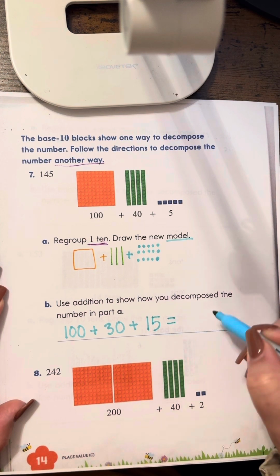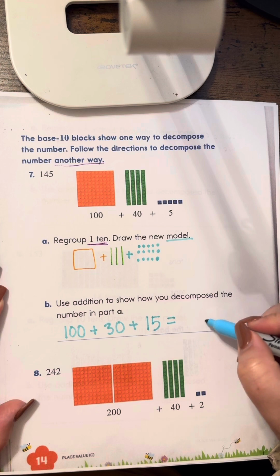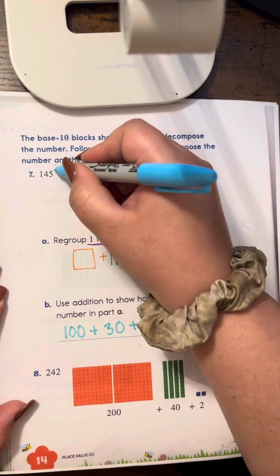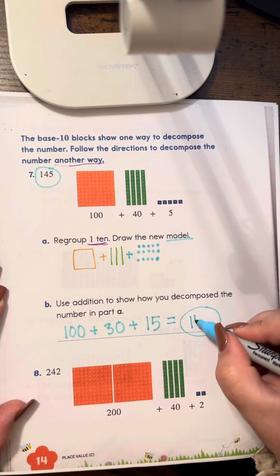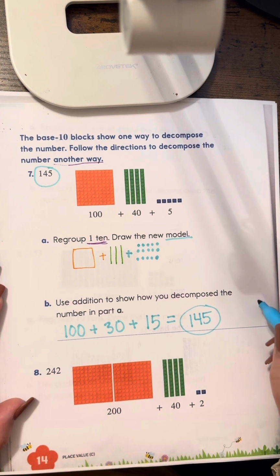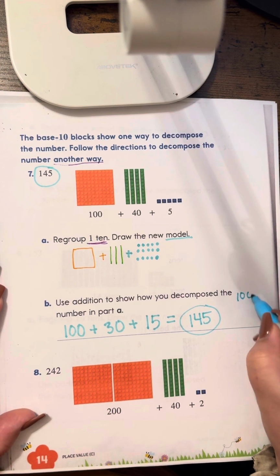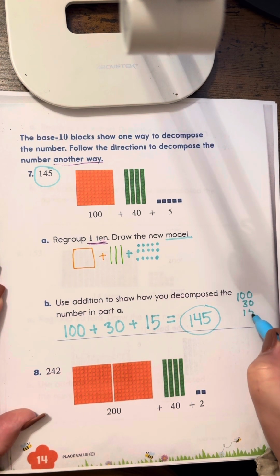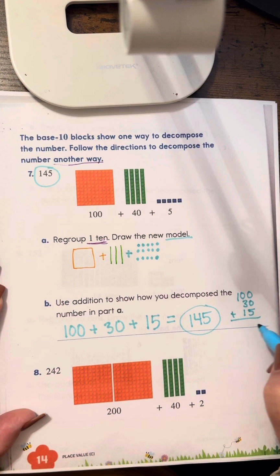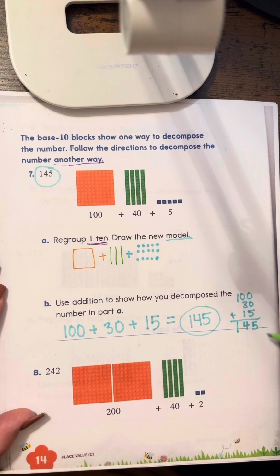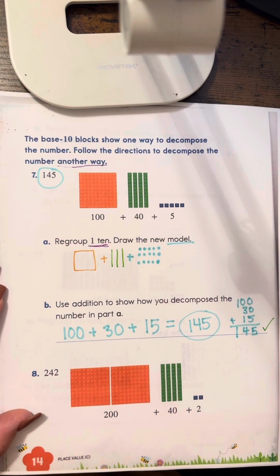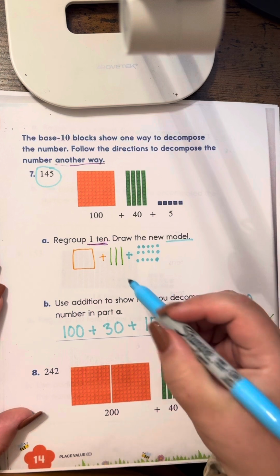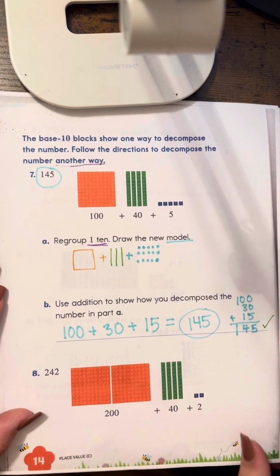And then we can add the equal sign. It's still going to be the same number that we started with, 145. And you can have your student check. Does 100 plus 30 plus 15 still equal 145? Yes, that does.